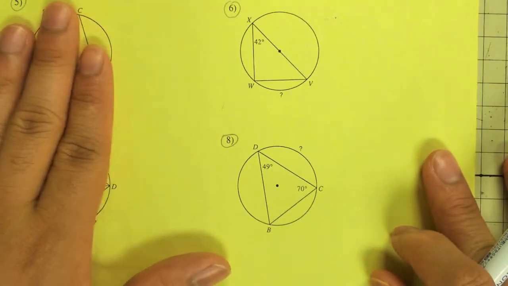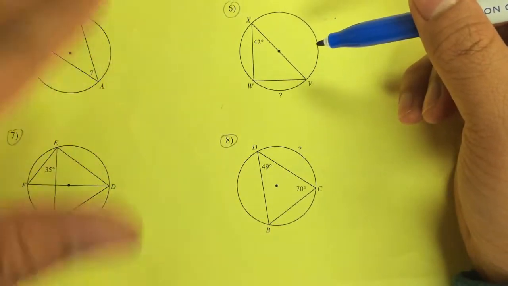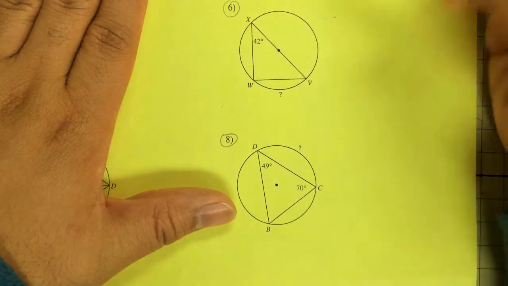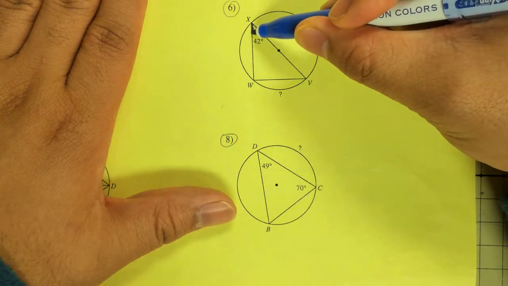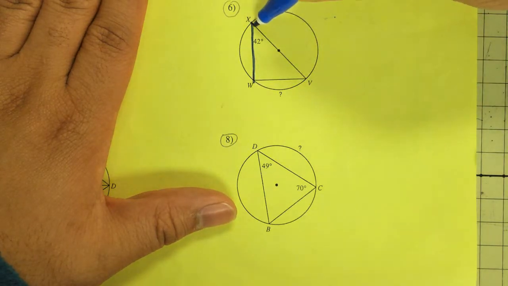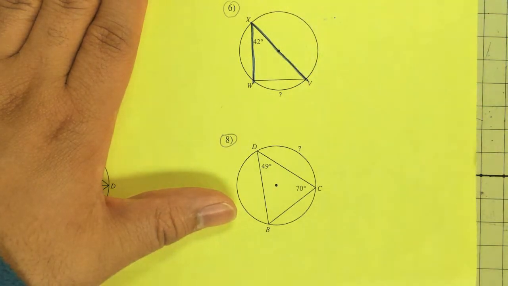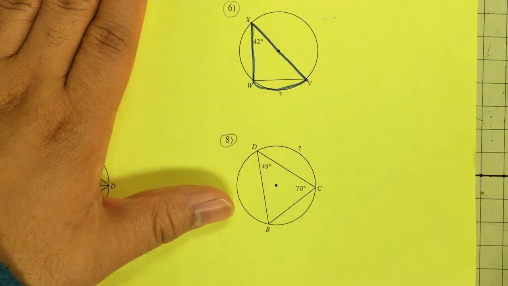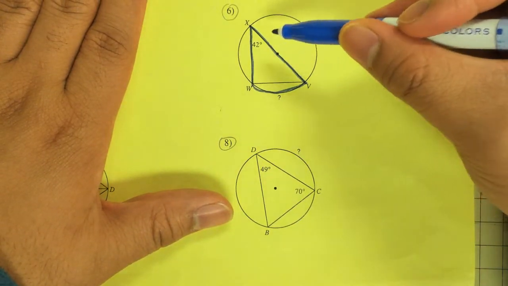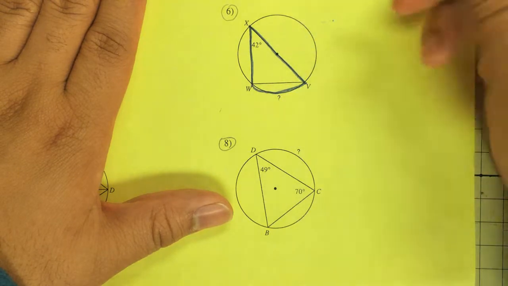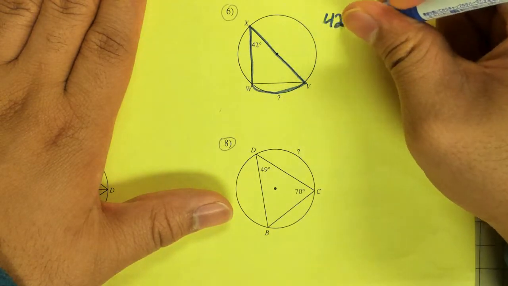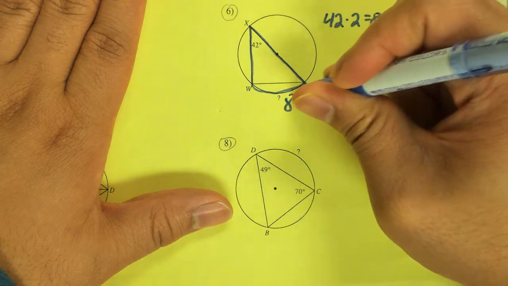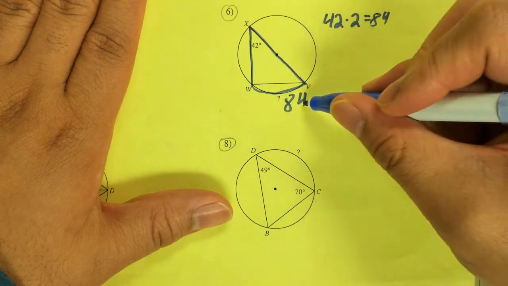Over here, I'll work on this side, number 6. Here's my angle, 42 degrees. If I were to trace out this angle, it goes to arc WV, and we know this angle is half your arc, so what we can do is 42 times 2, which makes this arc 84 degrees.